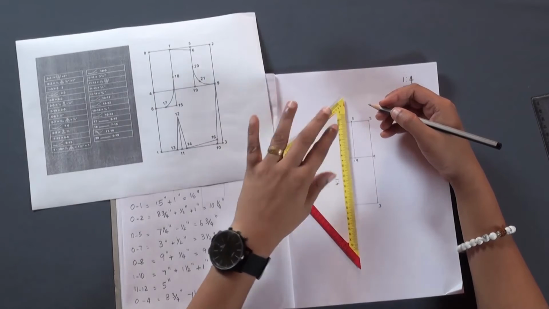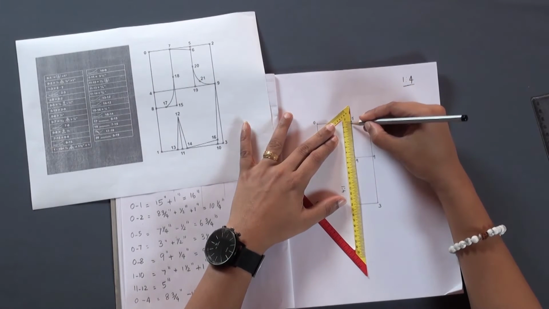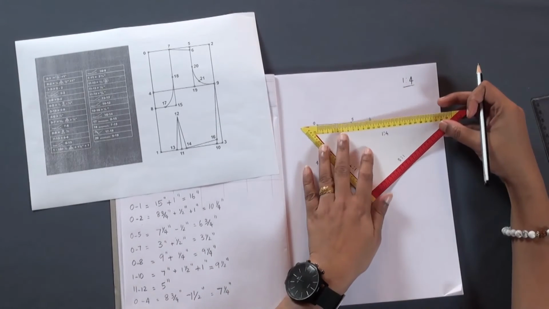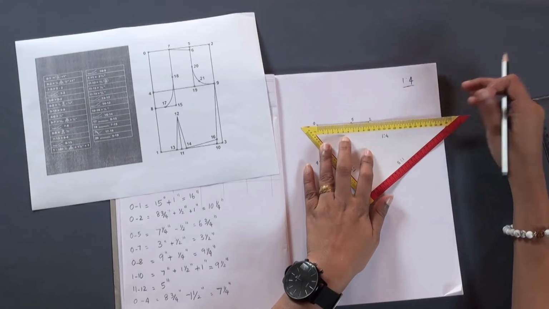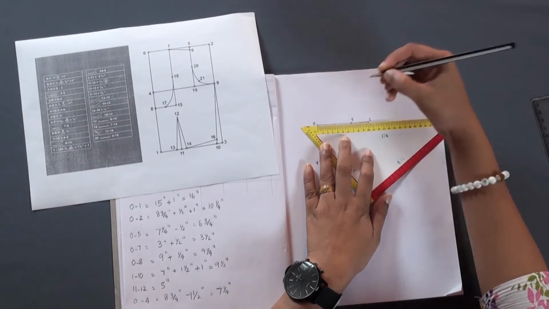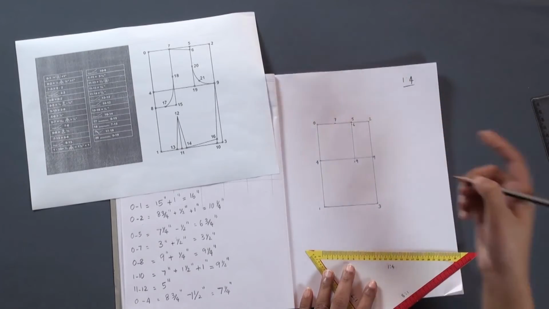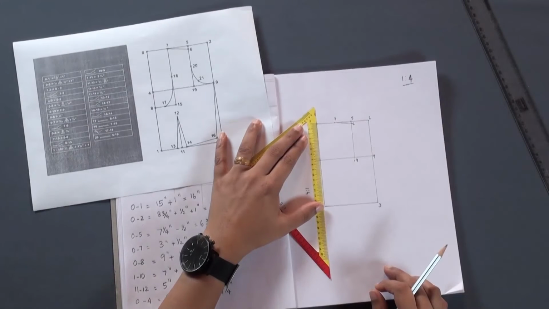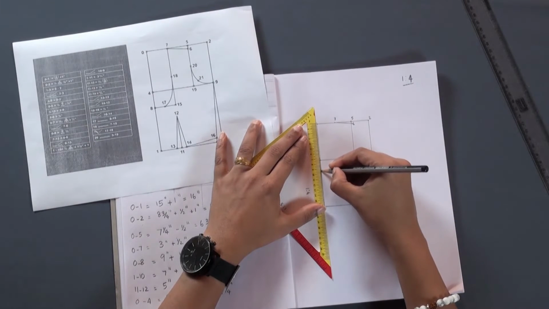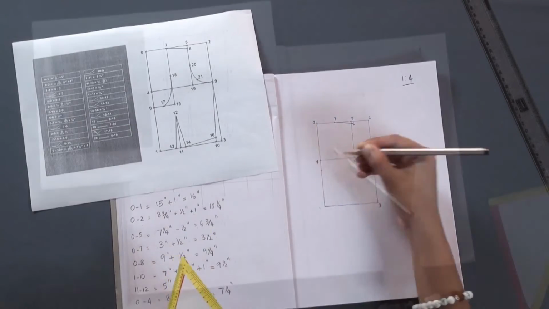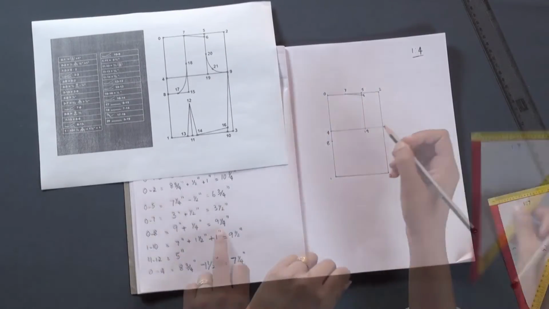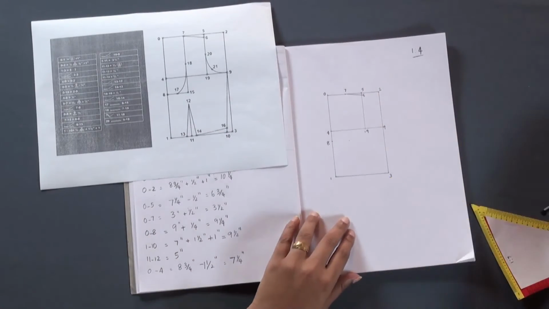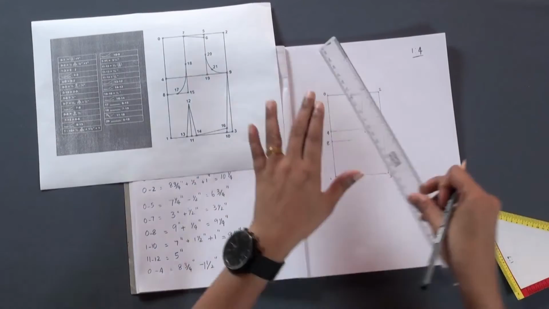From point 5, measure ½ inch down and make a mark. This is point 6. From point 0, measure 3.5 inches and make a mark. This is point 7. Now join points 7 and 6. Now from point 0, measure 9 and a quarter inches downwards and make a mark. This is point 8. From point 7, measure 9 and a quarter inches downwards and make a mark. This is point 15. Join points 8 and 15.